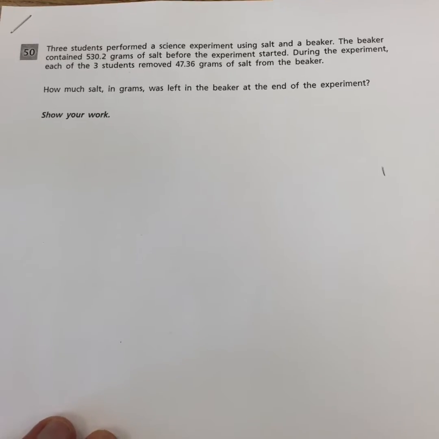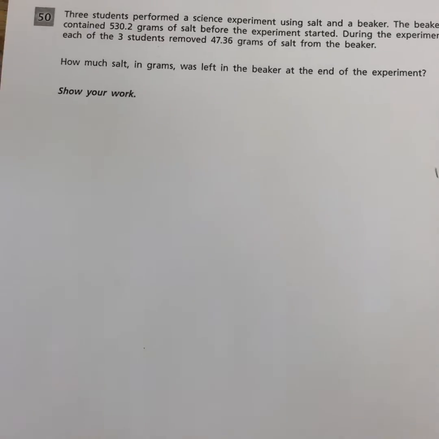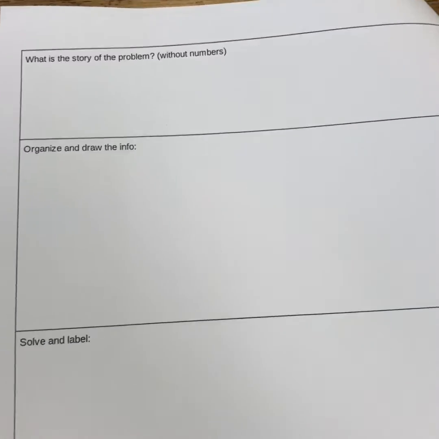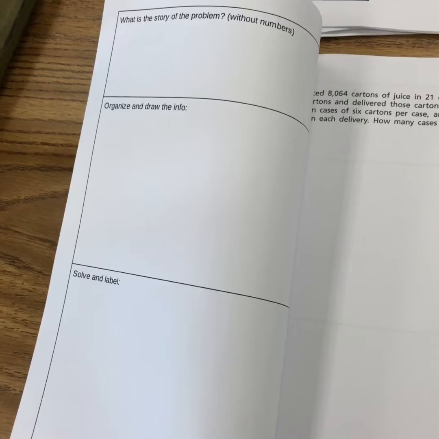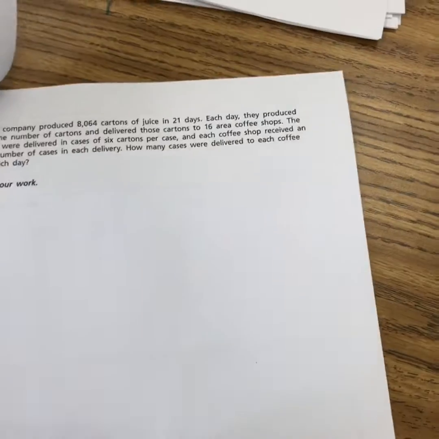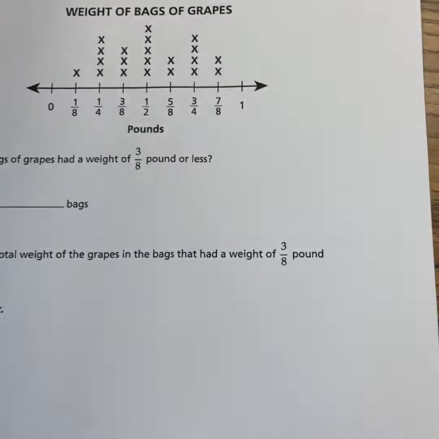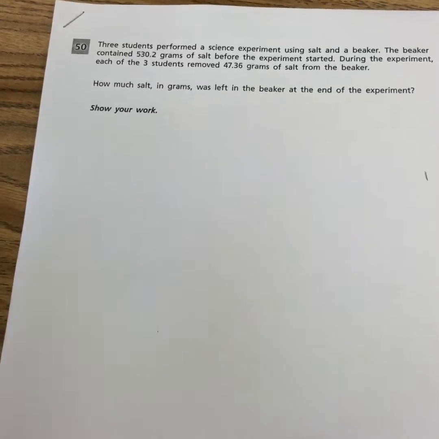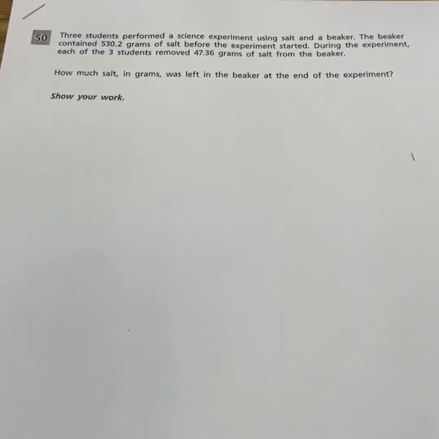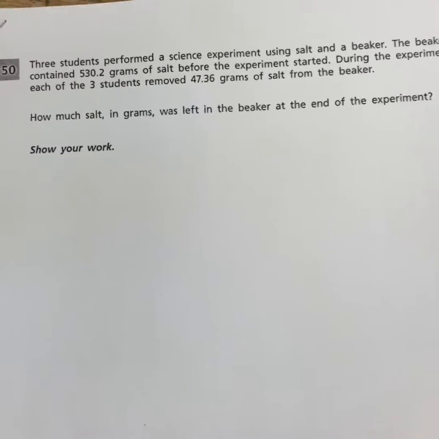Hey everyone, the first thing I want to show you is that the packet got kind of copied funny. So here's the problem, and you're going to do it on the graphic organizer, but it's accidentally blank afterwards. Each one goes like that: problem, and then your graphic organizer. There's just extra pages in here on accident, but that's how it's intended. Okay, so the first one.